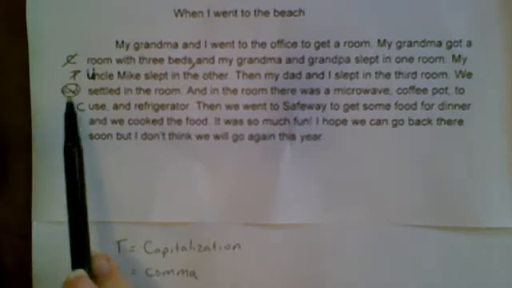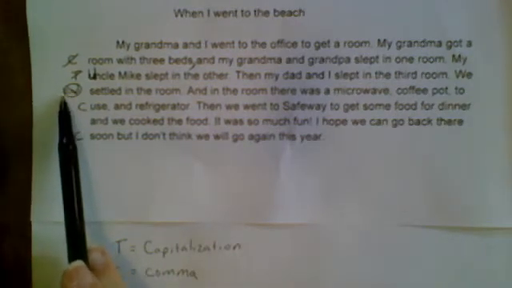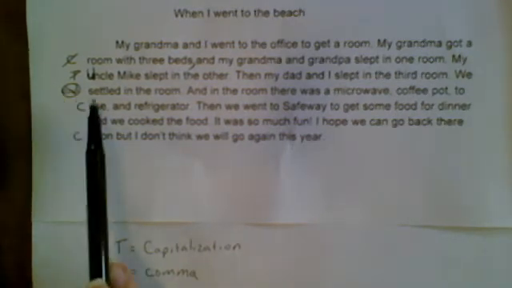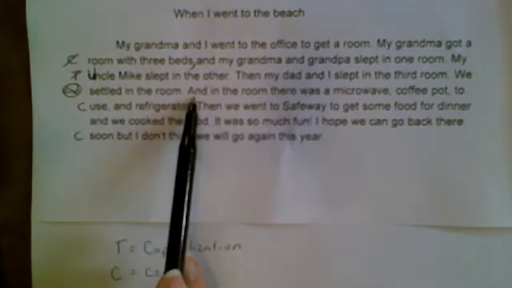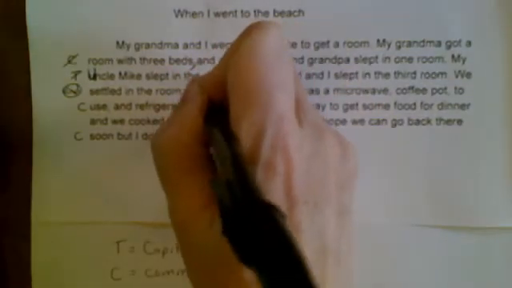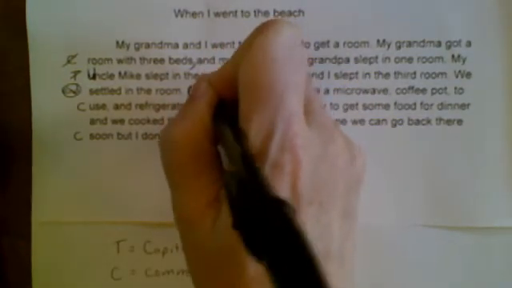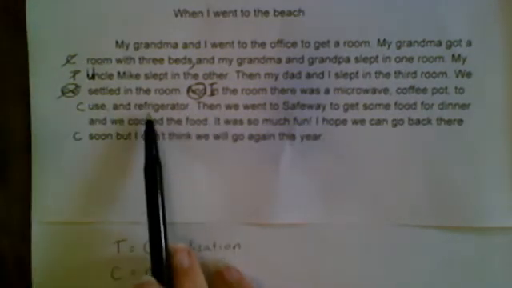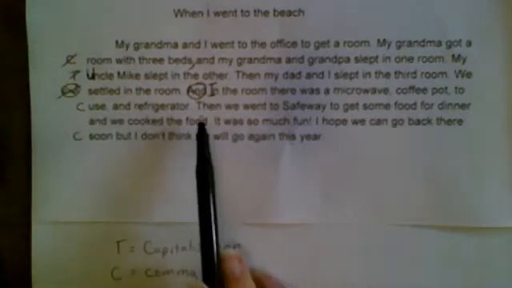Okay. The next sentence it says to remove an and. So let's read. We settled in the room and, oh, I started my sentence with a conjunction. So I'm going to get rid of that and capitalize here. So I did that. Let's go to this. I need a comma. Okay, so let's start. I have a comma before that, and let's go here.